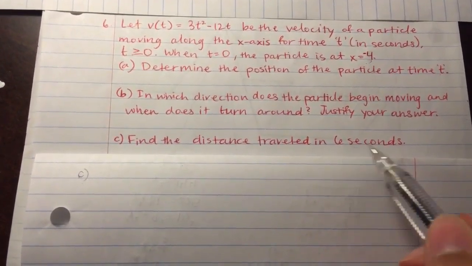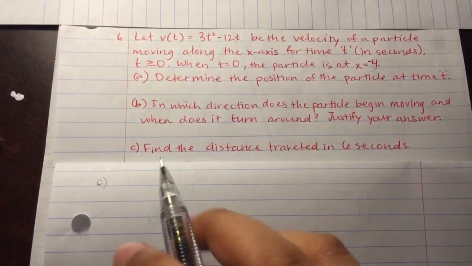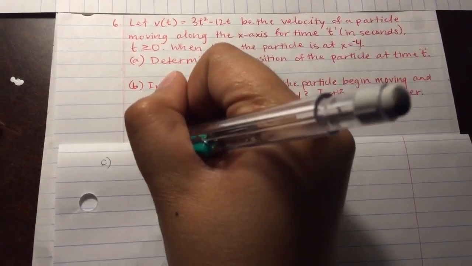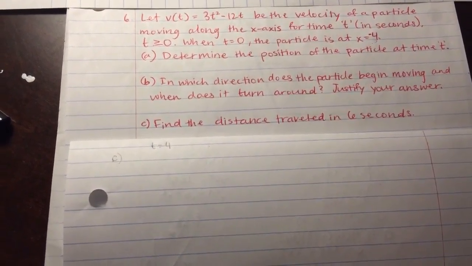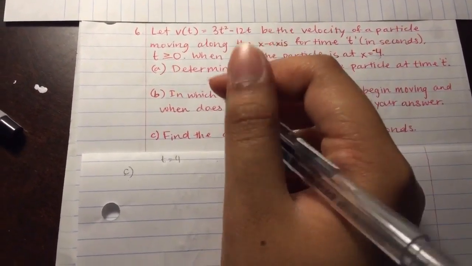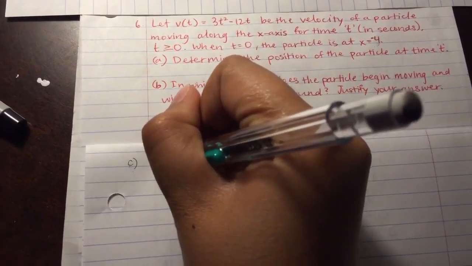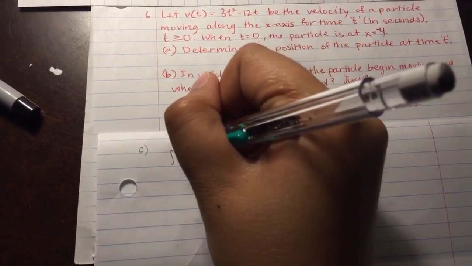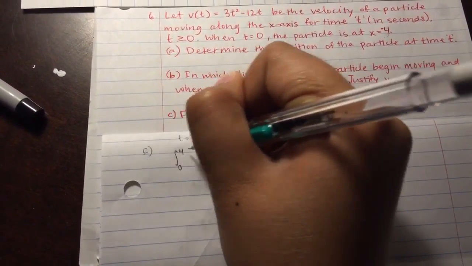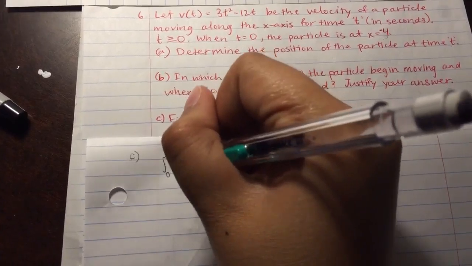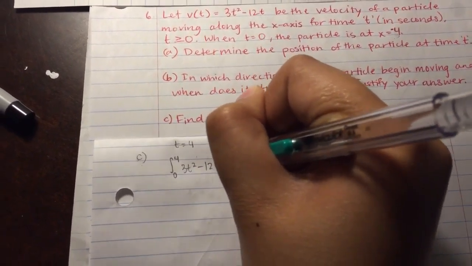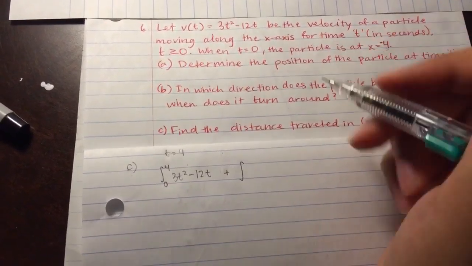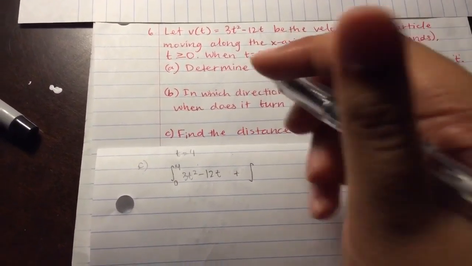And then to find the distance traveled in 6 seconds, we know from part B that it changes direction at t equals 4. So for this part, we're going to break it up into integrals using the velocity formula. We're going to get, going from 0 to 4, which is the first part, 3t squared minus 12t, and then we'll add that to the rest of it so that we have a total of 6 seconds.